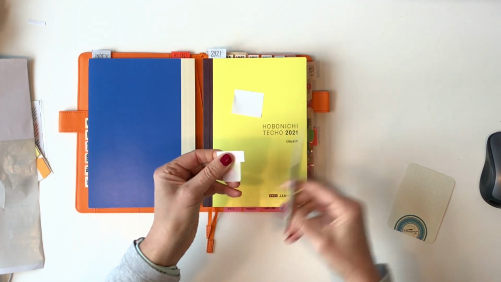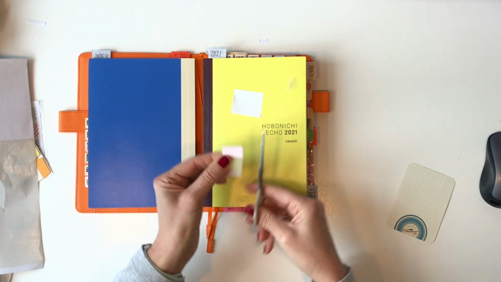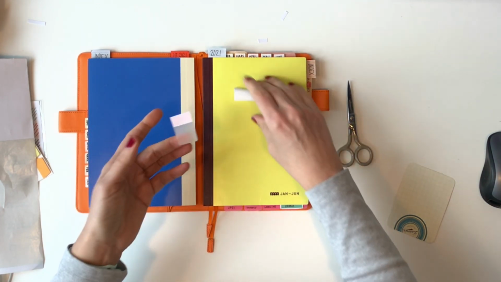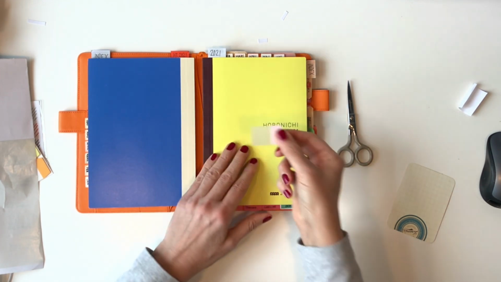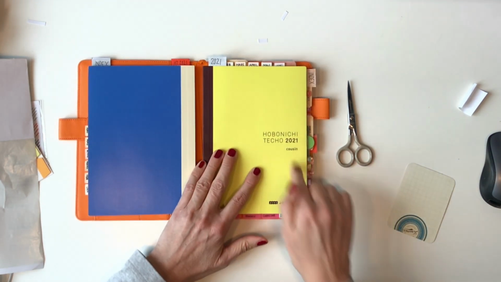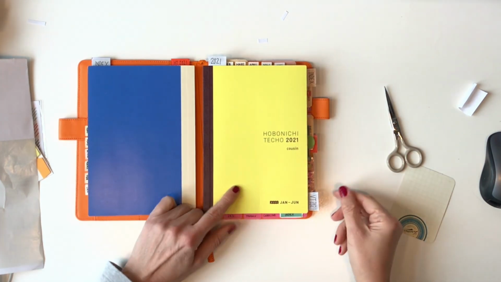Okay, and then I cut like this. And then I color it in different colors, and then I write what I want this index to be. This works really, really well, and as you can see, they are quite big, but I like them a lot.